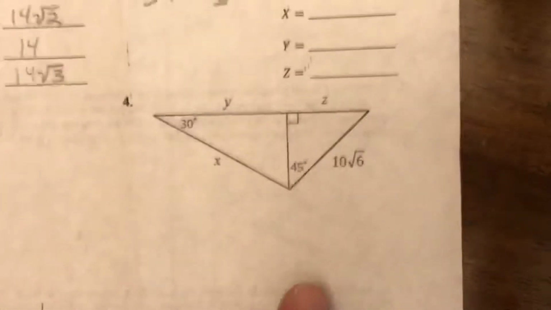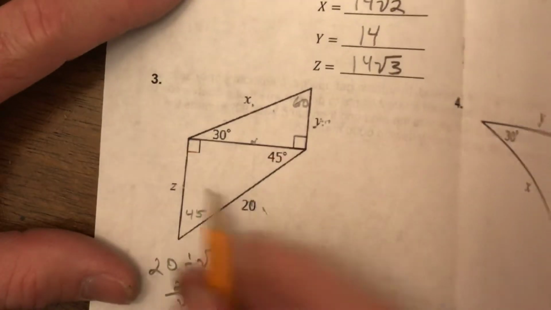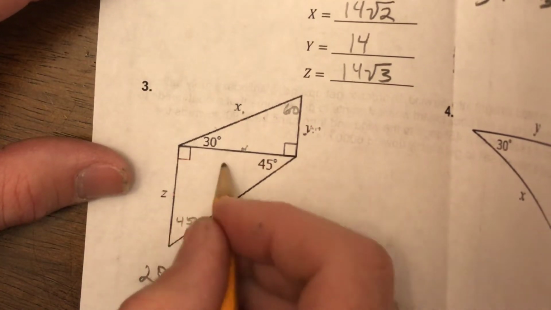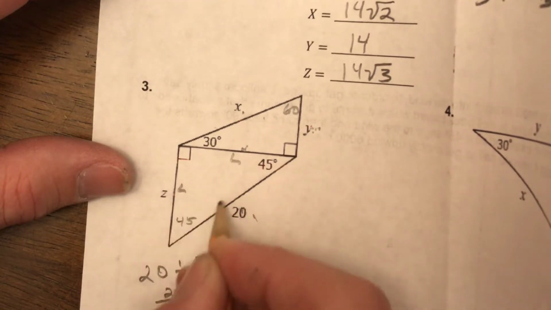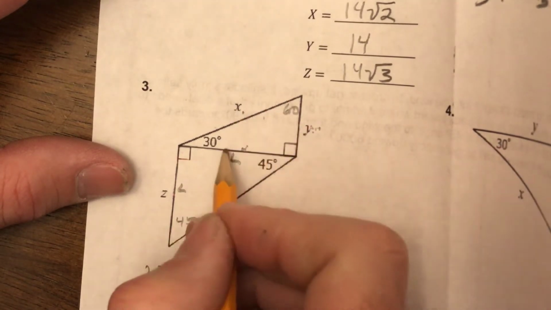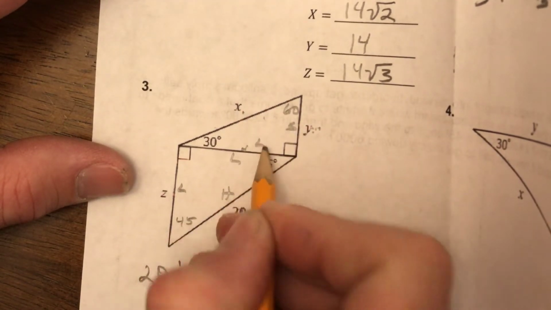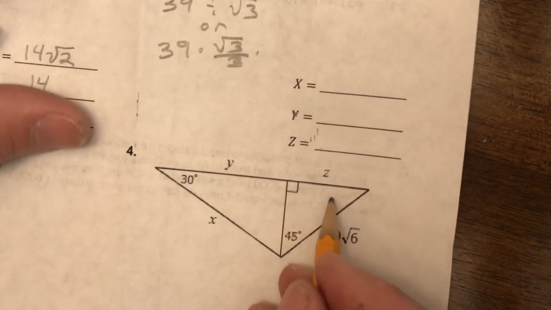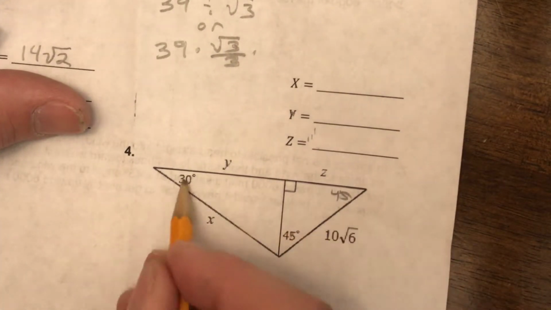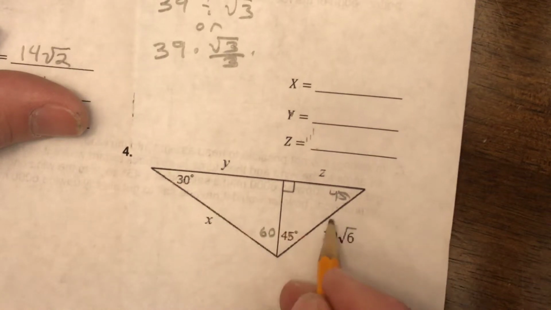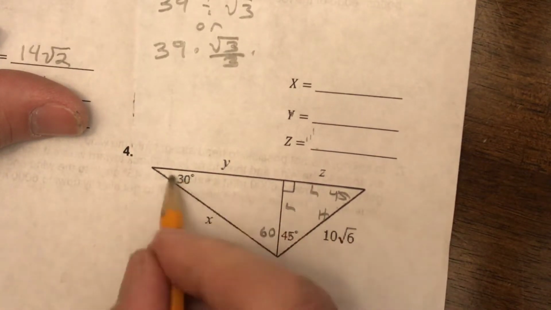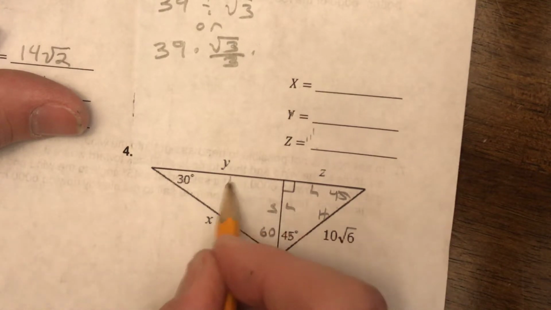Okay. Over here, again, I keep forgetting to label because I've done these so many times, but leg, hypotenuse, short, long, hypotenuse. I'll make sure to label this one, okay? So we got 45, 45, 30, 60, okay? So we got hypotenuse, leg. This is the smallest angle. It's across from the short, so that's short, long, okay?